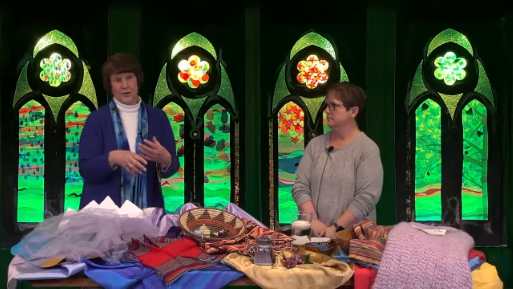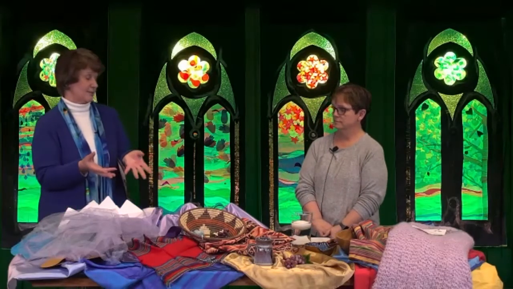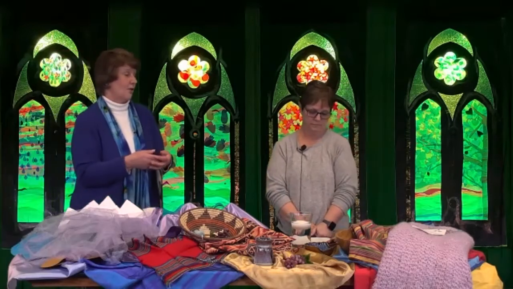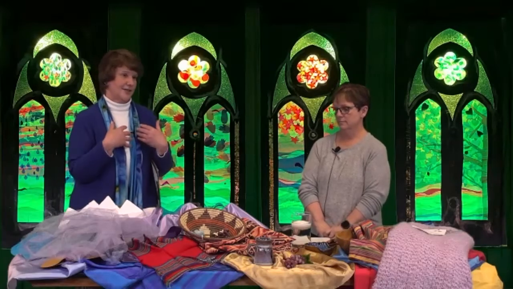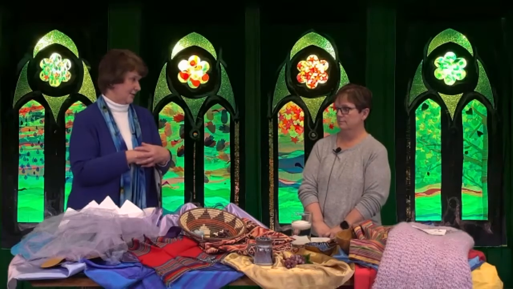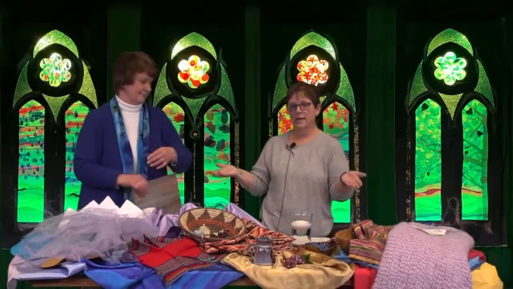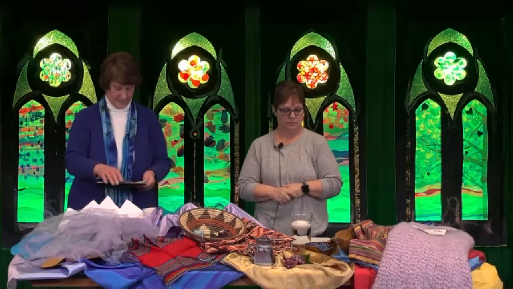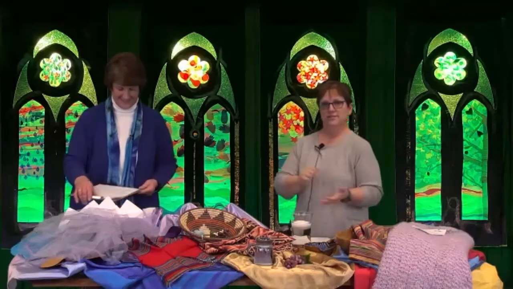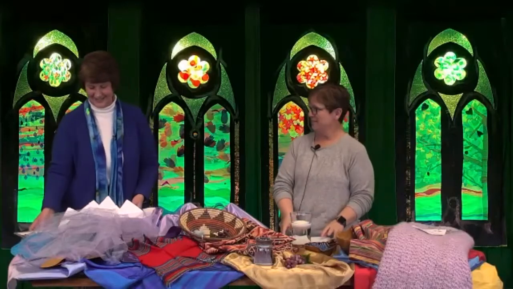Whether you're handing those out as they come into worship in a smaller congregation, or handing them out in that moment, it invites them into the experience instead of us just always presenting it to them. Handing them out during children's message too is a great way. Right, exactly. We are all children of God, so anybody can come up for the children's message.